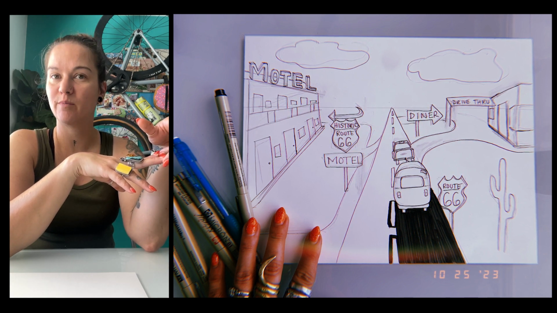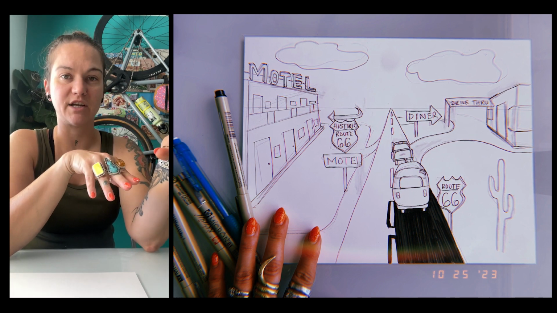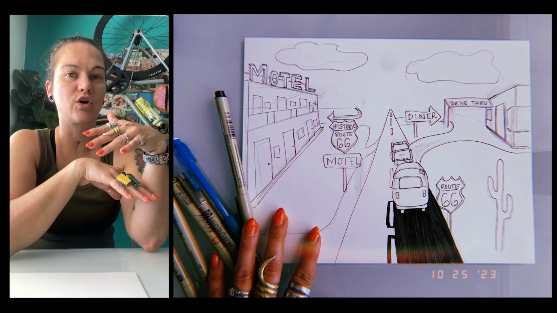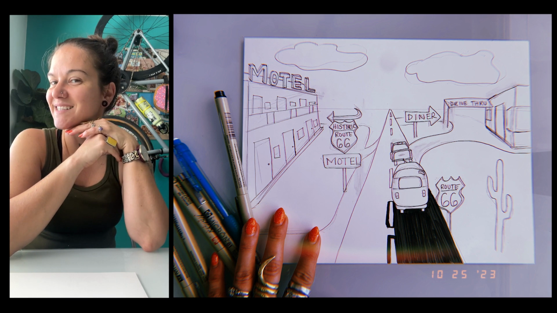I also like to remind you to fill the page. So there shouldn't be any blank spots, no white page left over when you're done. Everything should be colored in, at least with sky or ground or road or whatever, completely filled in. So let's get started.